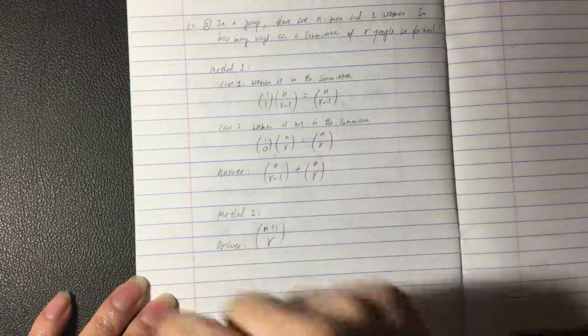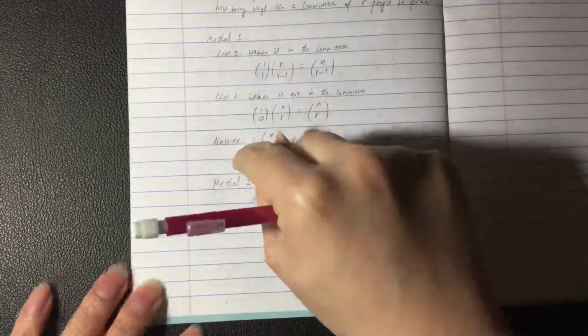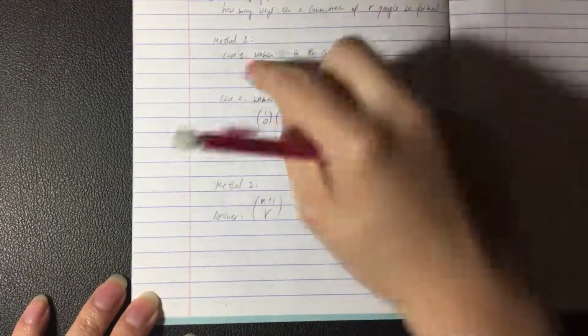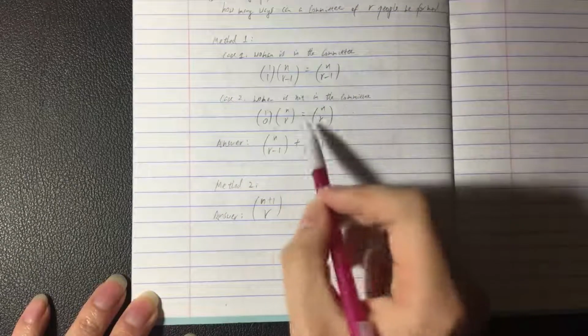So in this problem, if we use 2 different methods, we get the same answer. That means they are the same.